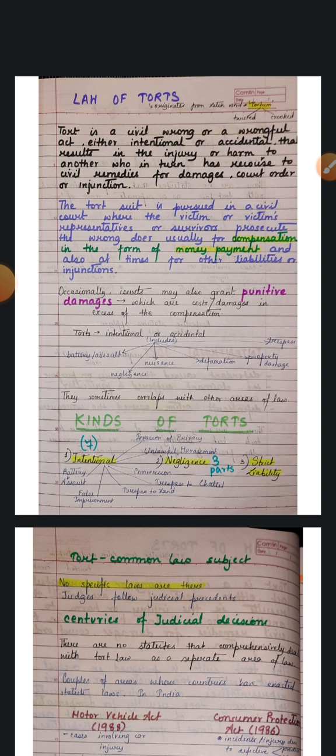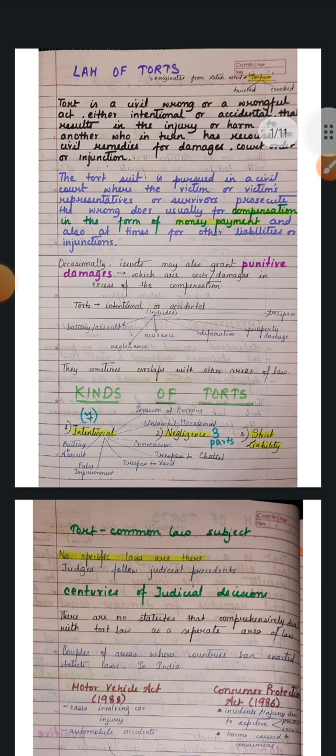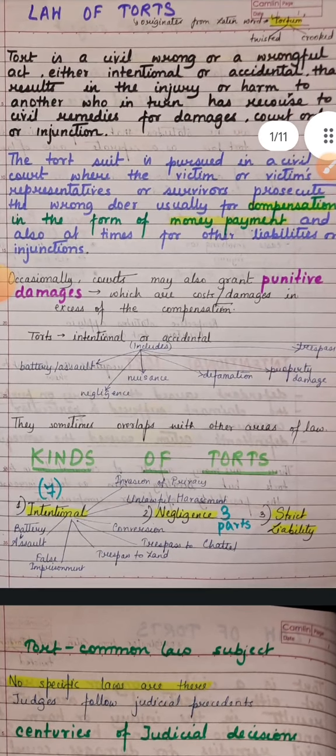Occasionally, courts may also grant punitive damages. Punitive damages are costs or damages in excess of the compensation. They have to give more money. Torts can be either intentional or accidental. They include battery and assault, negligence, nuisance, defamation, property damage, trespass, etc. And sometimes it overlaps with other areas of law.